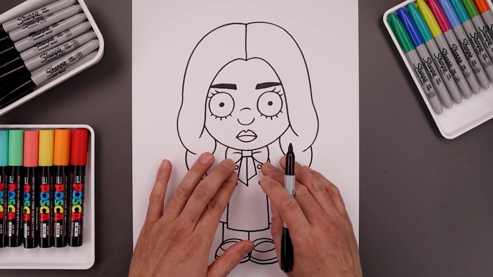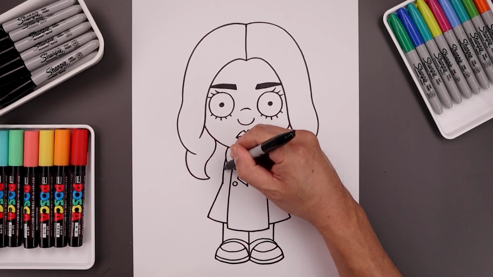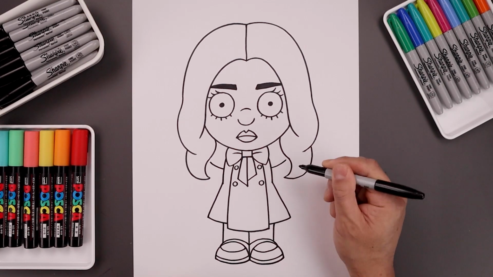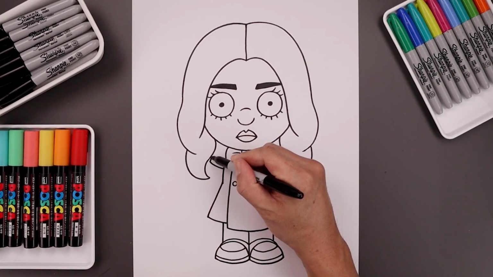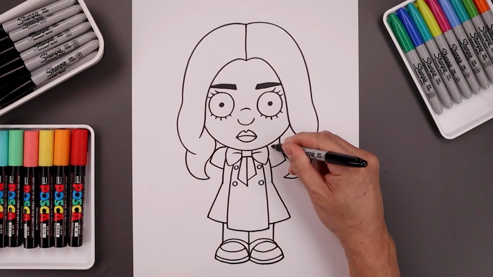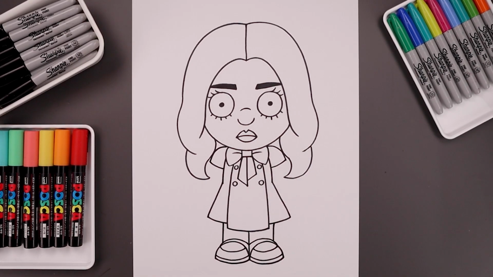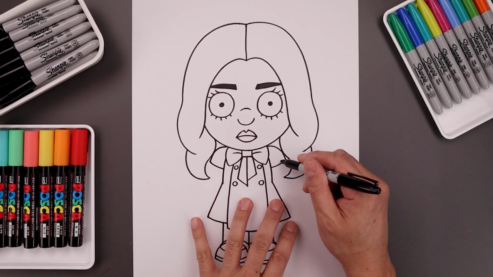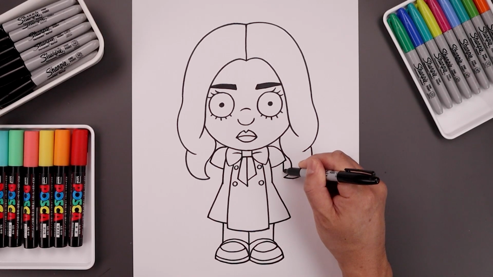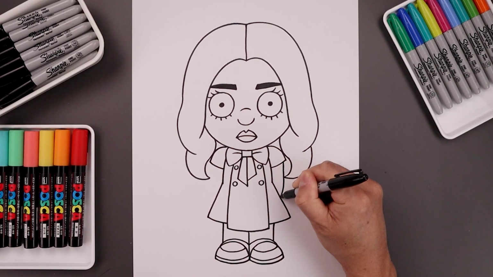Now we're going to go back up to the top and add in the sleeves. Let's start from the side of the body, bend the sleeve going out and then up. And then from the outside, we're going to curve this up and then in toward the top of the body. Now I'm going to tuck the right arm in behind the body. From the outside corner of the sleeve, let's step in, straight down, and we'll just bend that in.